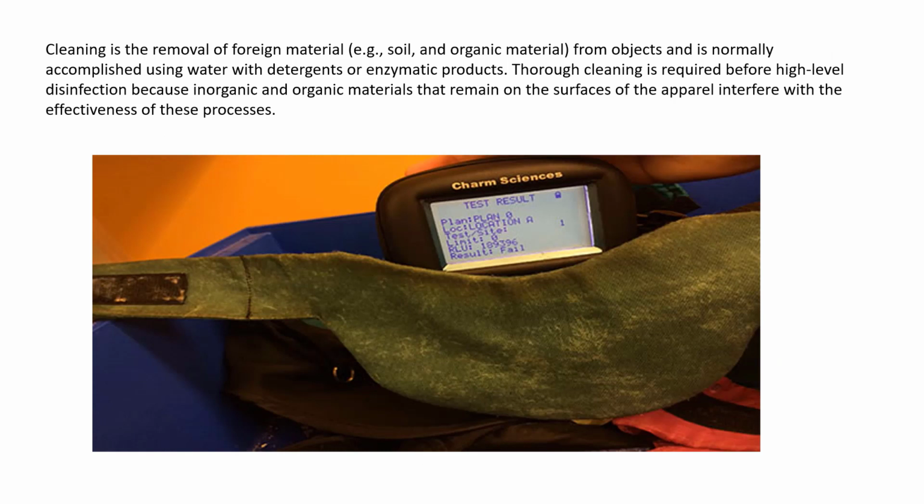Cleaning is the removal of foreign material. An example would be soil and organic material from objects and is normally accomplished using water with detergents or enzymatic products. Thorough cleaning is required before high-level disinfection because inorganic and organic materials that remain on the surfaces of the apparel interfere with the effectiveness of these processes.